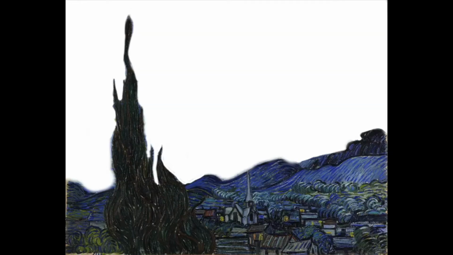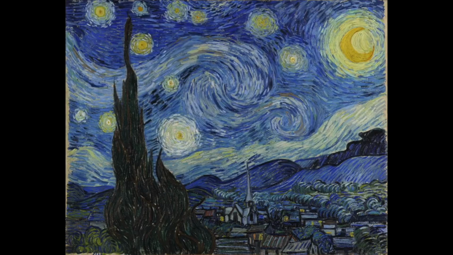Here's another example of a famous painting without the negative space filled in, and now with the negative space filled in. Oh man, can you see that difference? And here's another simple illustration of positive and negative space. Oh, this one's awesome. Now, do you see two faces or do you see a vase?